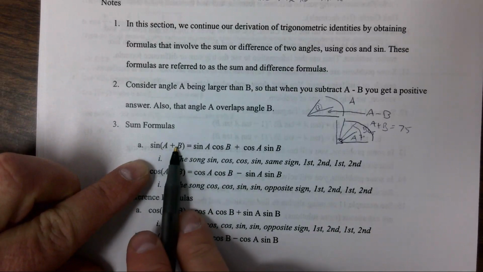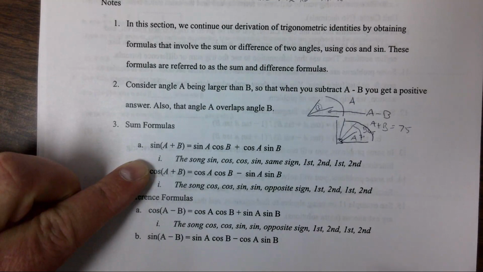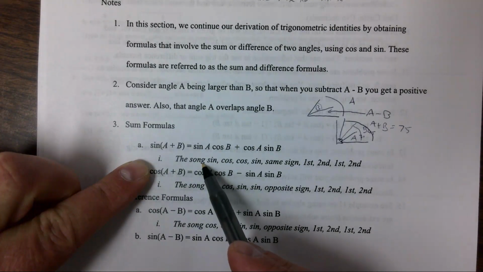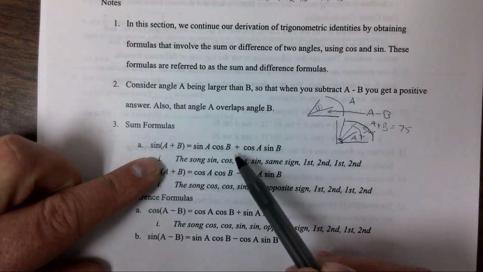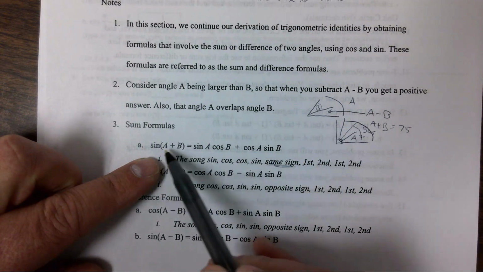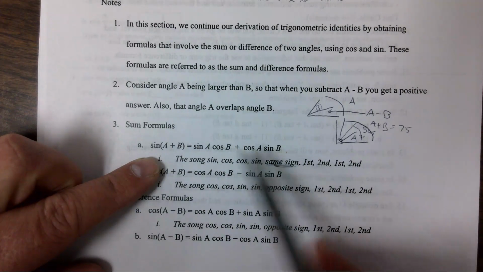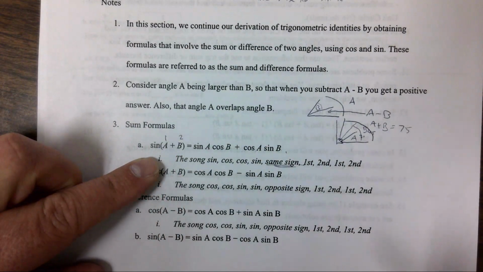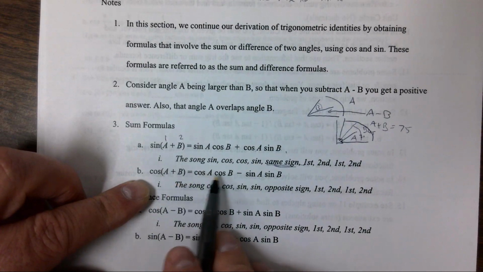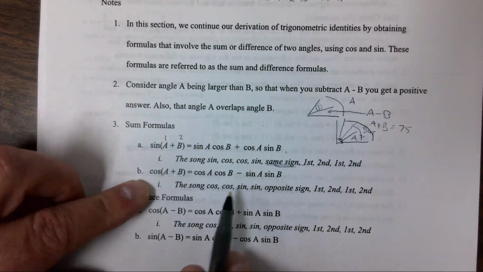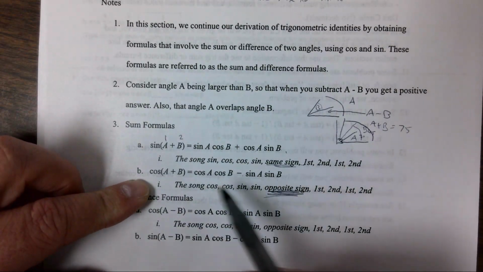If you have sine with addition of two angles, when I was taught trig, she called it a song. It's really like a chant. It's like sine, cosine, cosine, sine, same sign, because if there's a plus there, there's a plus there, and first, second, because the A is the 1, the B is the 2. And then there's the one for cosine. It goes cosine, cosine, sine, sine, opposite sign, so the plus changes to a minus, and then first, second.